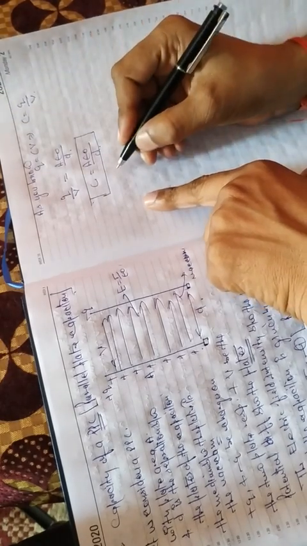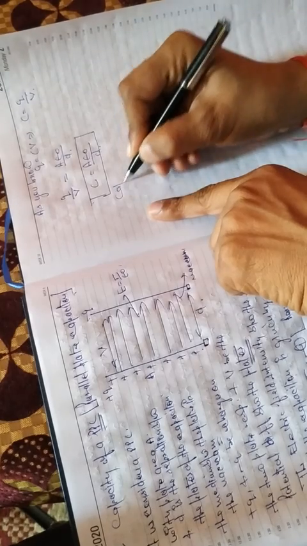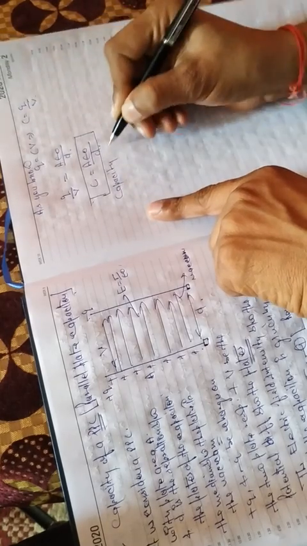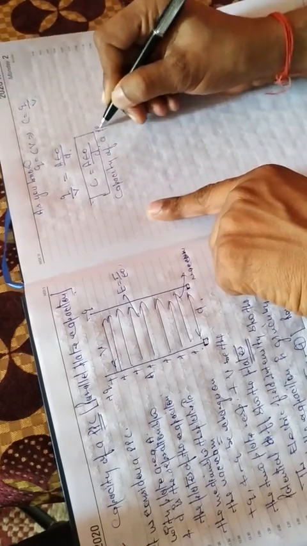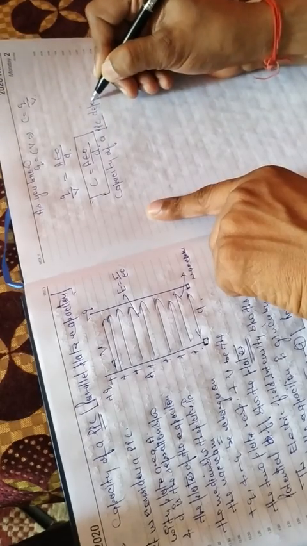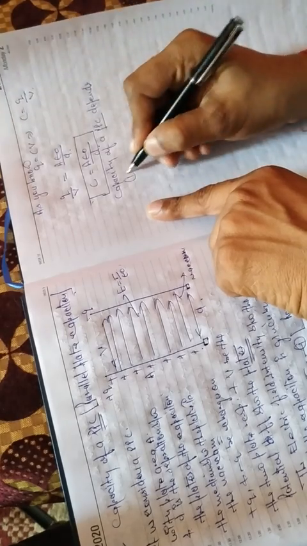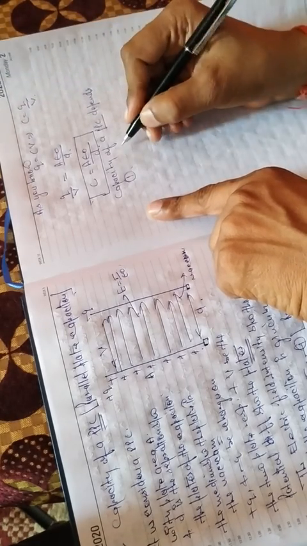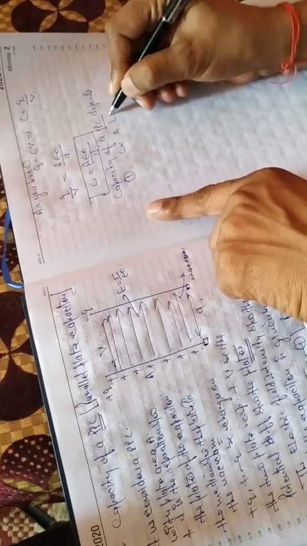So the capacity of a PPC depends, number one, directly proportionally on the plate area.